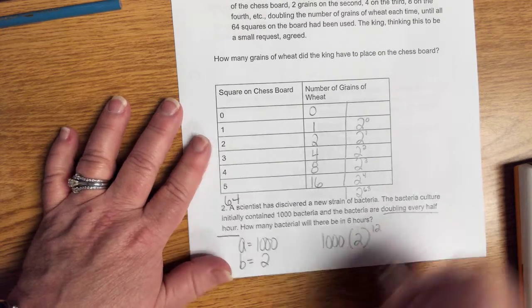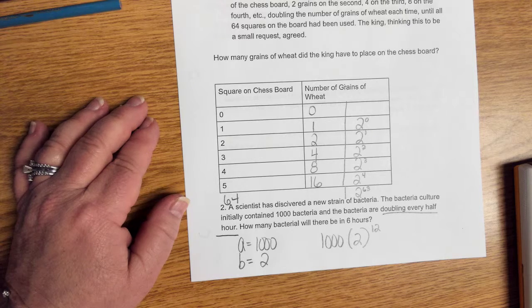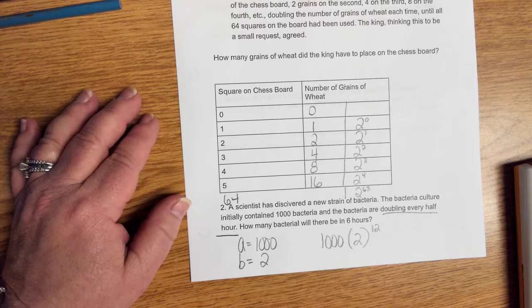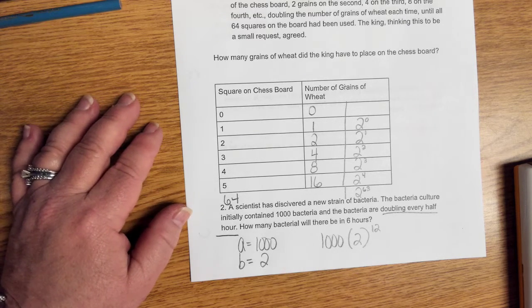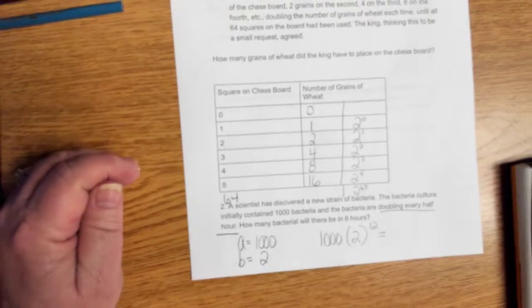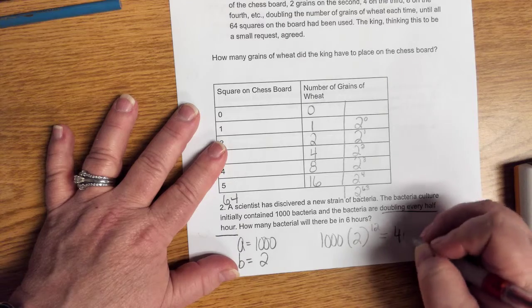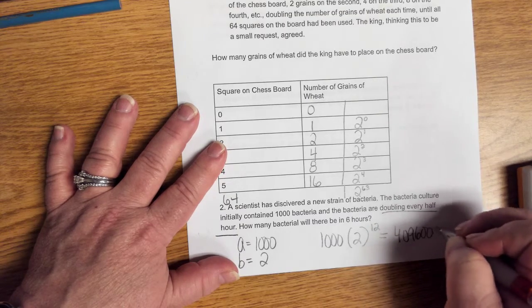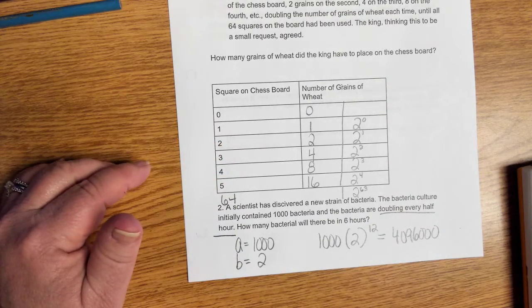Why to the power of 12? Because it's going 6 hours, and it doubles every half hour. That's correct. And you have to remember to convert that, okay? All right. What is that answer? 4,096,000. Okay. Let's do another one together.